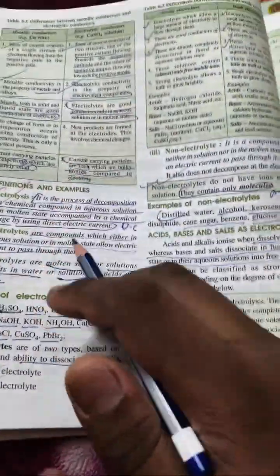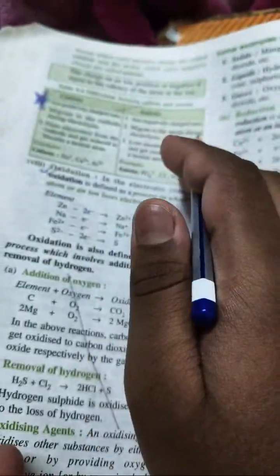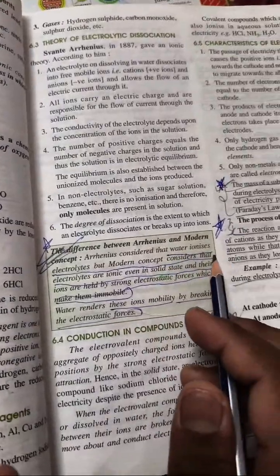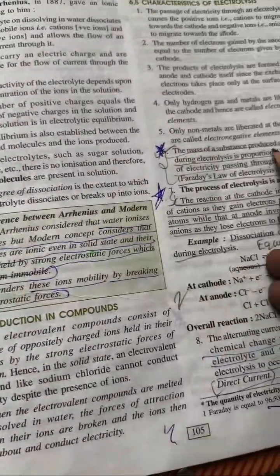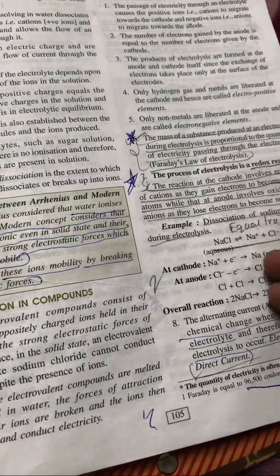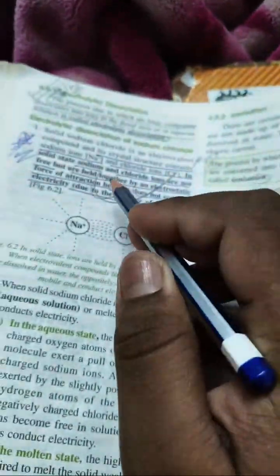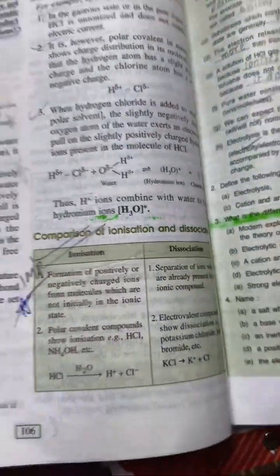Next, electrolysis. Differentiate what is electrolysis. Electrolytic voltameter, go through it. Then differentiate between cation and anion, learn any two. Mass of substance produced is directly proportional to the quantity of electricity. Faraday's laws of electrolysis, redox reaction, a give-reason question can come, learn this. Then learn this chart, why sodium chloride is a non-conductor. Differentiate, learn any two.